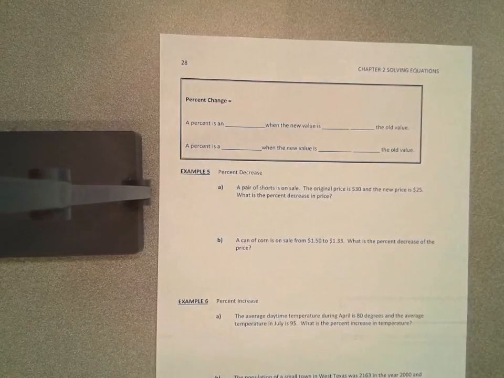So I'm trying a new format to see if I can make these videos sometimes using my document camera instead of the smartboard software. So bear with me and let's see how this goes.